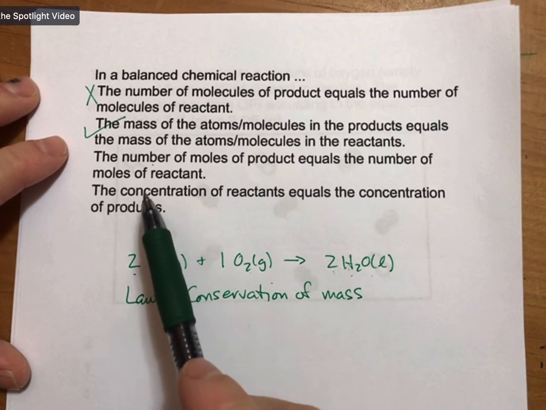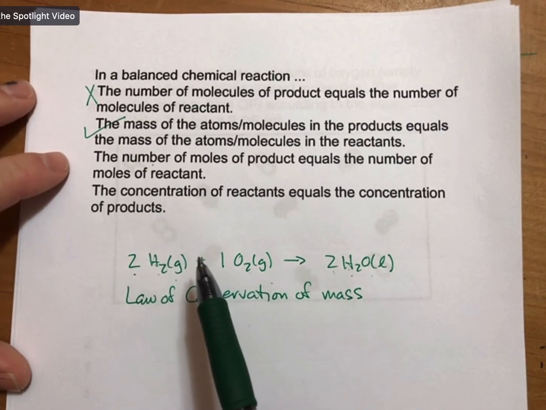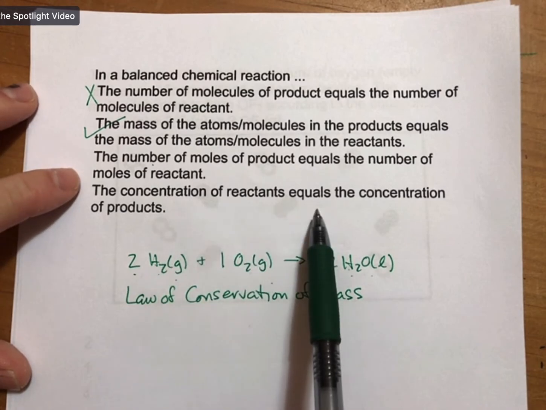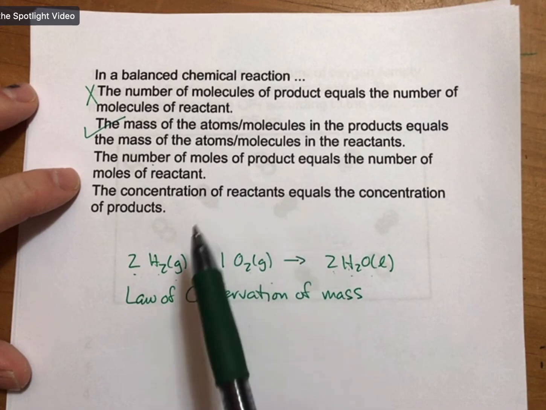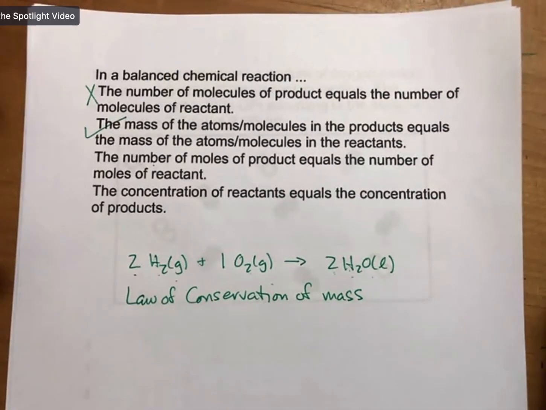I'm not even sure how to show that with this, but yes, this is never true, and we will see that it is never true as we work problems. Any questions about that?